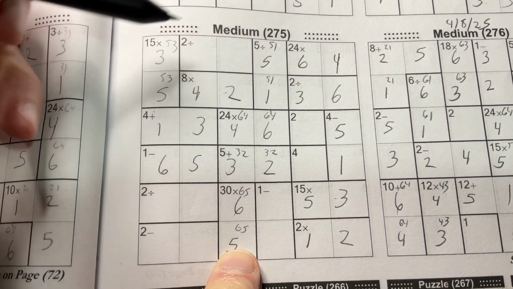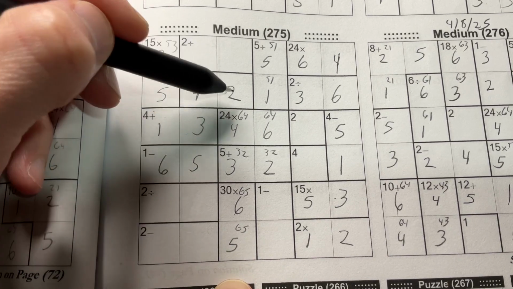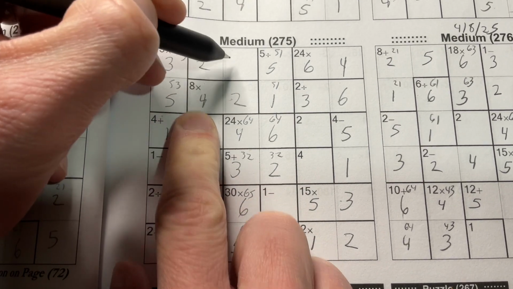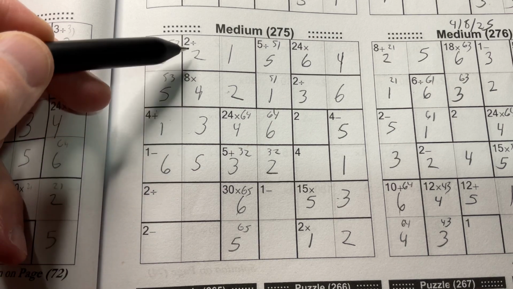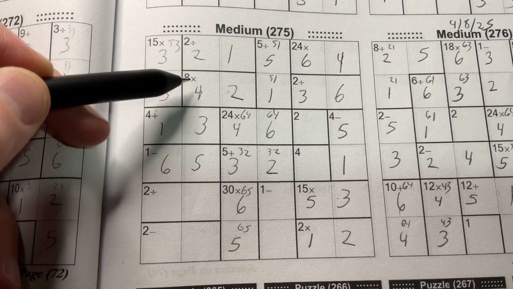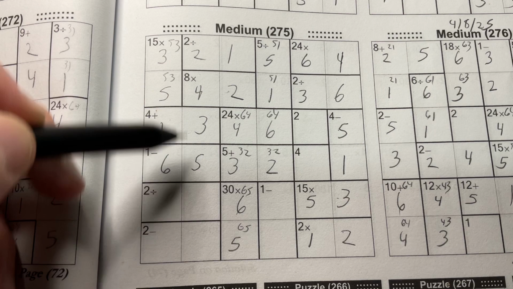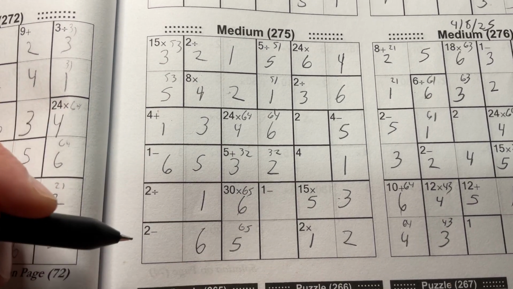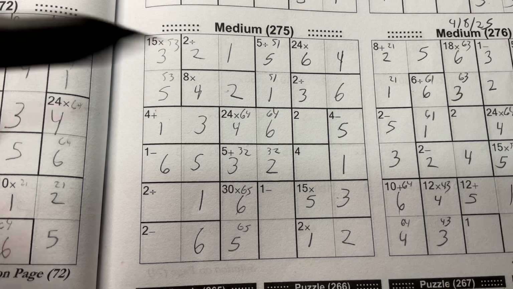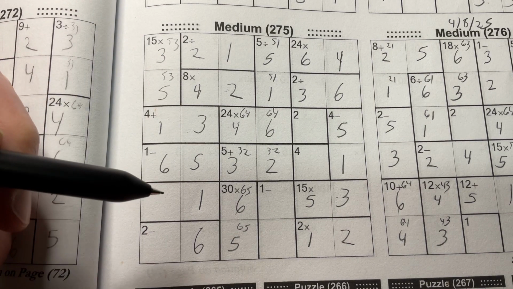6, 5, 4, 3. This is going to be 2 and 1. I already have a 2 in that column, so 2 is going here, 1's going there. So I'm missing a 1 and 6, I think, from this column, right? 5, 4, 3, 2. Yeah, missing a 1 and a 6. Can't put a 6 here. So 6 is going here, 1's going there. It's a really good feeling when everything is just falling into place.